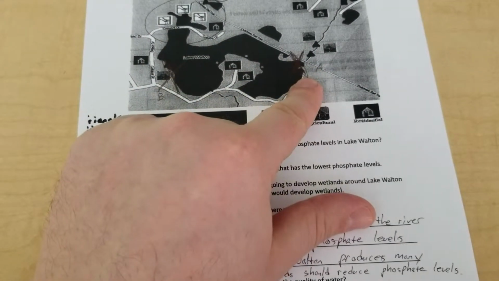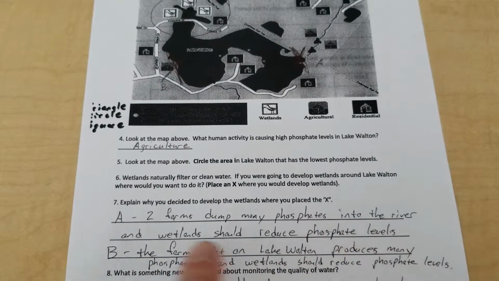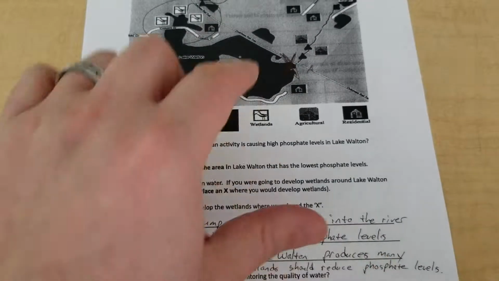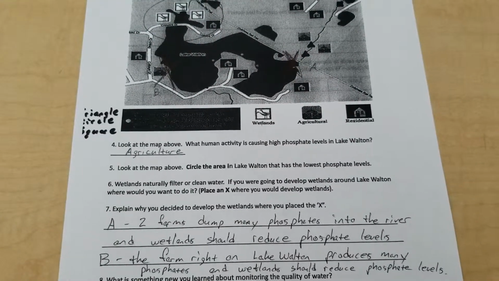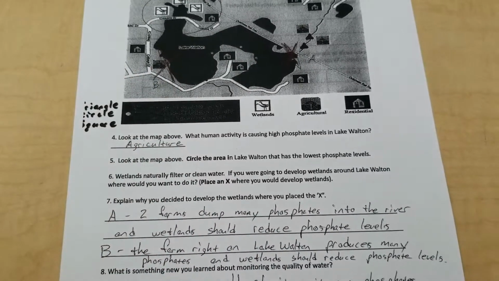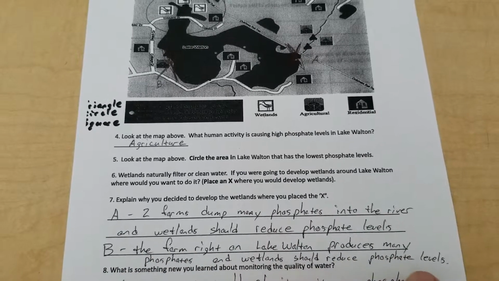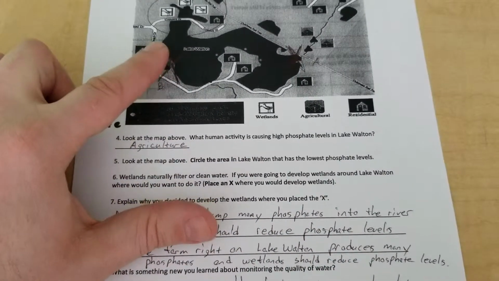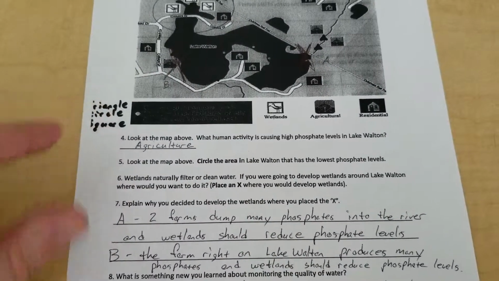Looking at A, why would I have put my X there? 2 farms dump many phosphates into the river, and wetlands should reduce phosphate levels. So if I put a wetlands right here, should help reduce those phosphate levels. Or if you put answer B, you do not need to put both for credit on the study guide. The farm right on Lake Walton produces many phosphates, and wetlands should reduce phosphate levels. So that's why I would put one here. I'd actually probably put it a little bit lower, but still in that area.